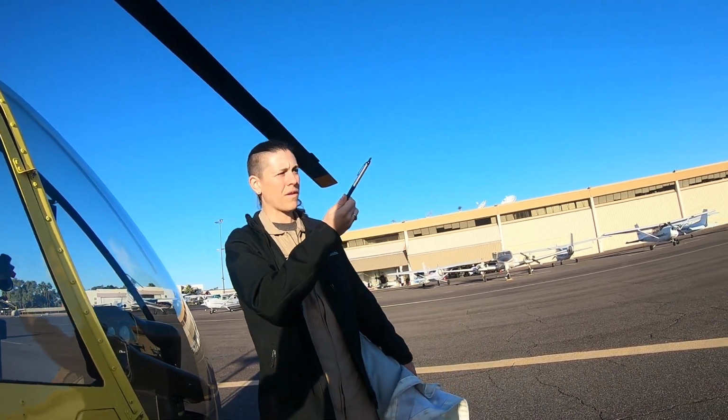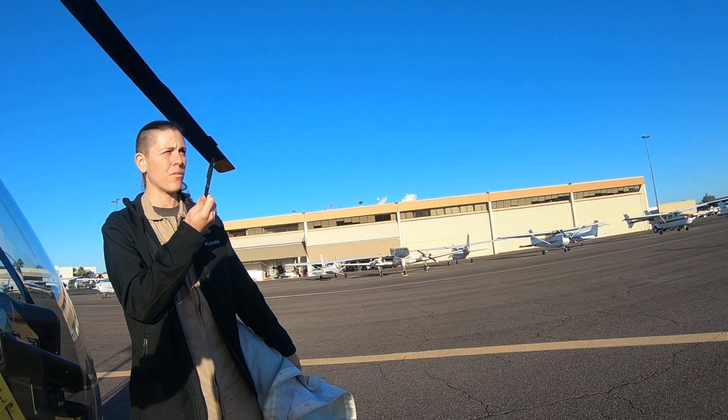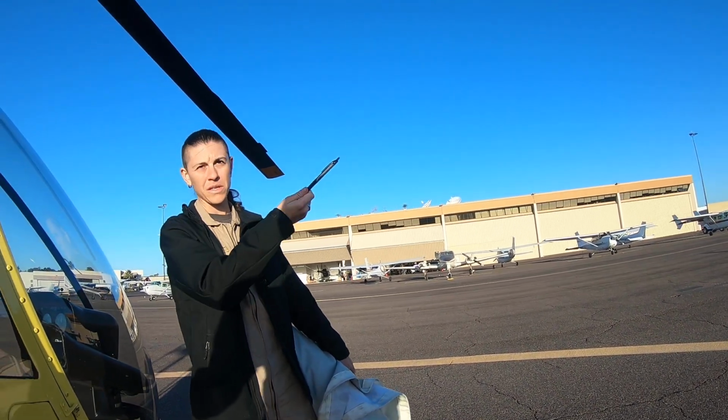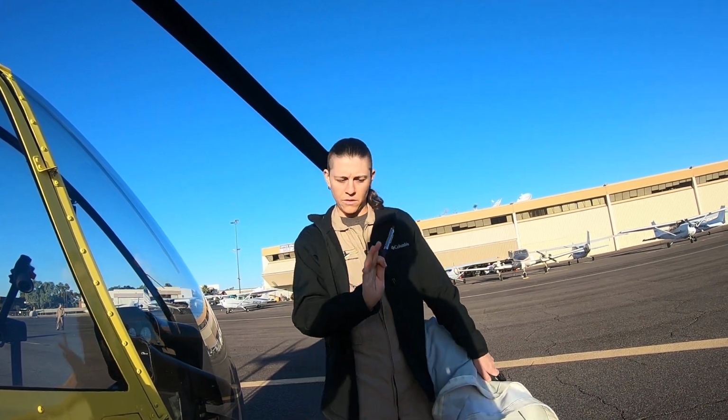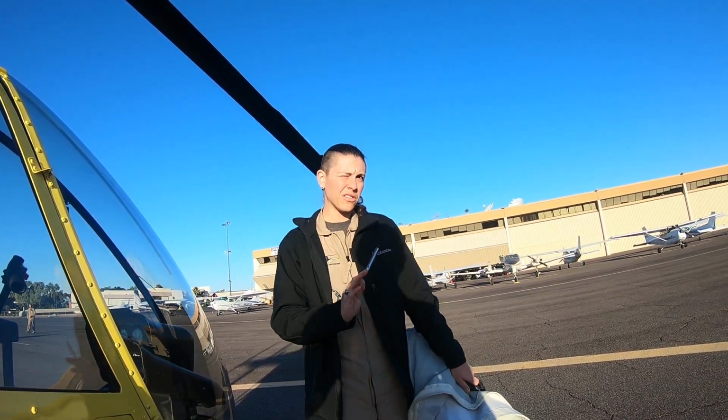The same with if I had a tailwind. It's very rare when you're on an airport that they're going to have you land with a tailwind. But let's say I do have a tailwind. I have to be consciously aware when I come in on approach that my tail's going to want to go like this. So I'm going to have to really start dancing on the pedals.